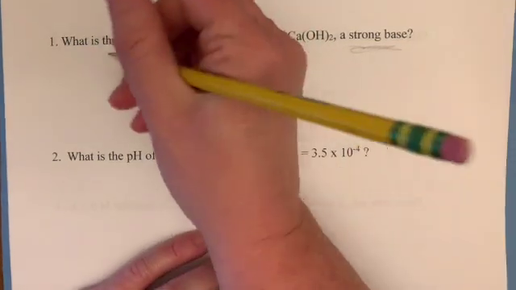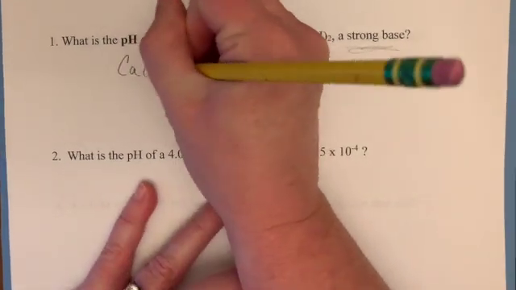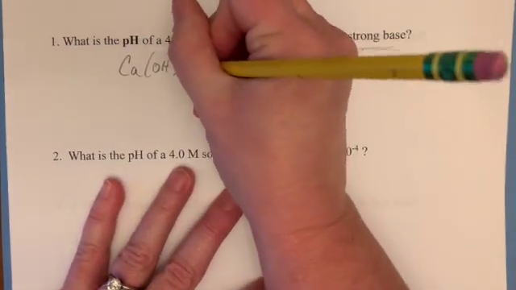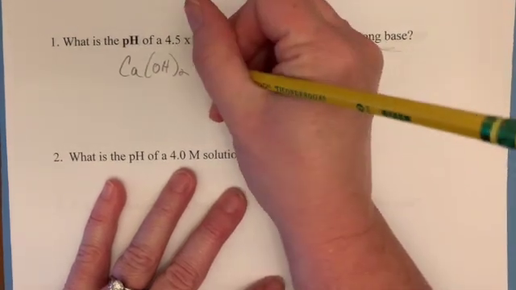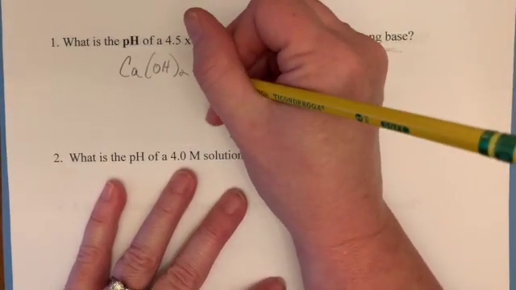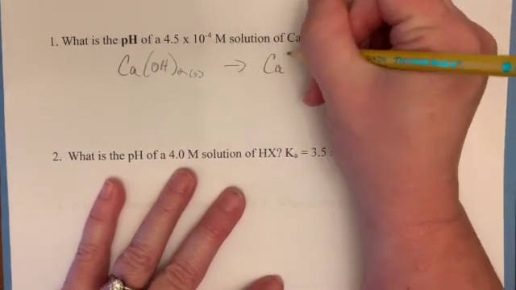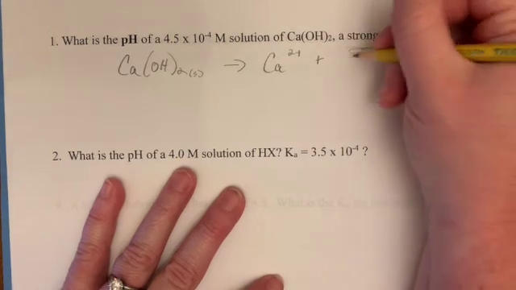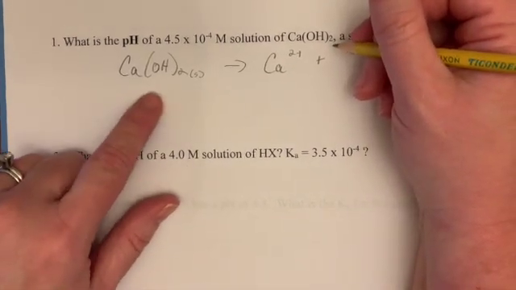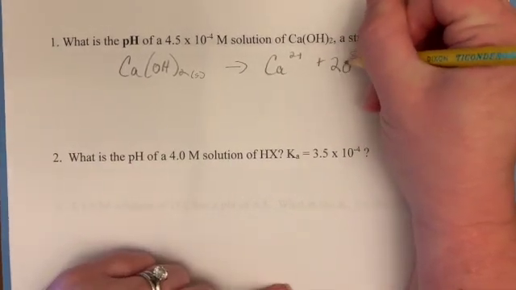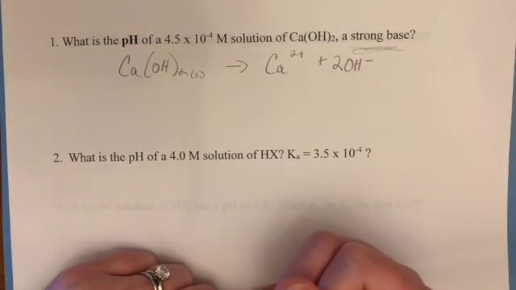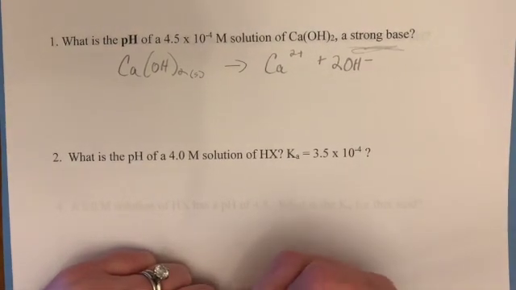So let's first look at what's going to happen when calcium hydroxide breaks up in water. Calcium hydroxide is a solid. When it breaks up in water, you don't have to write the state symbols, but I'll just go ahead and do that. You're going to get calcium ions, and for every 1 calcium hydroxide, you're going to get 2 hydroxide ions. That's going to be important to remember.